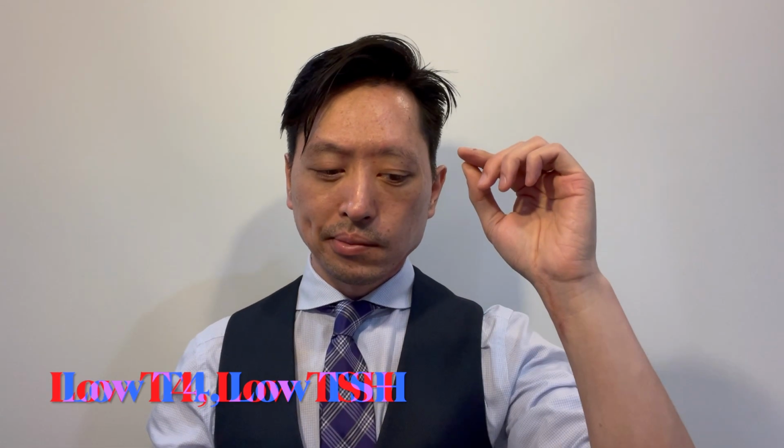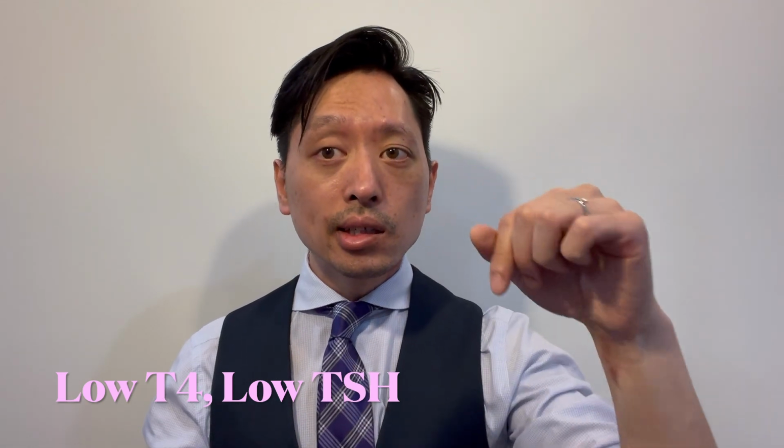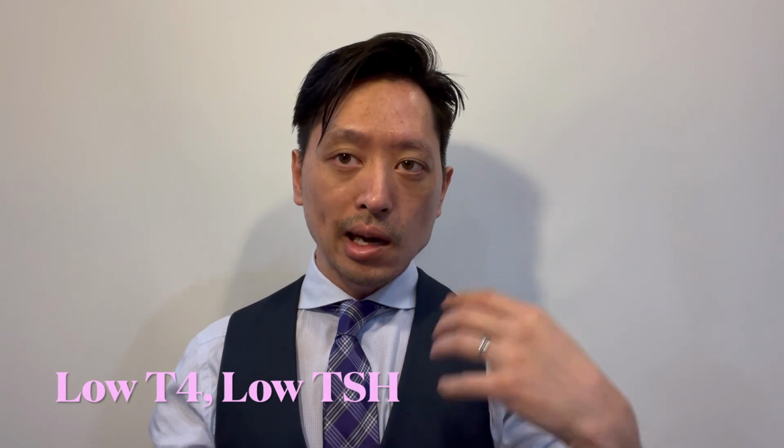It doesn't release enough TSH. So not releasing enough TSH means nothing's coming to stimulate your thyroid gland to release thyroid hormone to the rest of your body. So in the patient's labs, you're gonna see decreased TSH and also decreased T4, and that means secondary hypothyroidism.